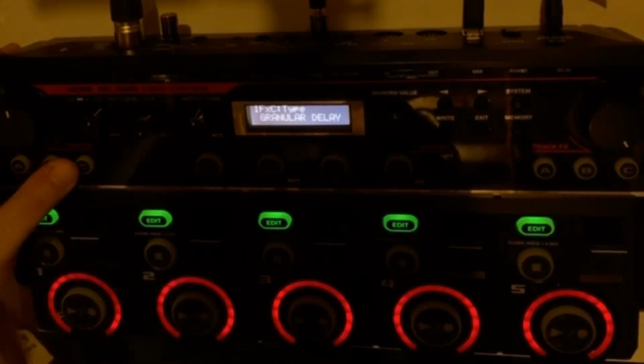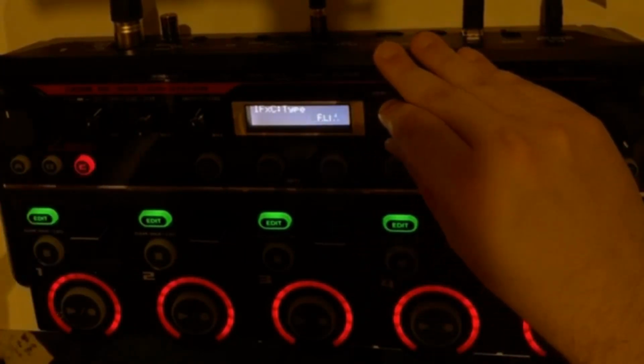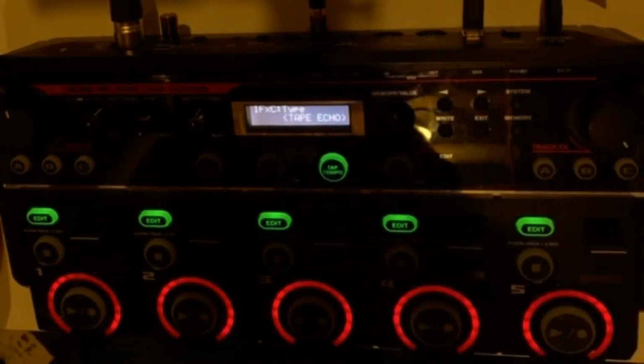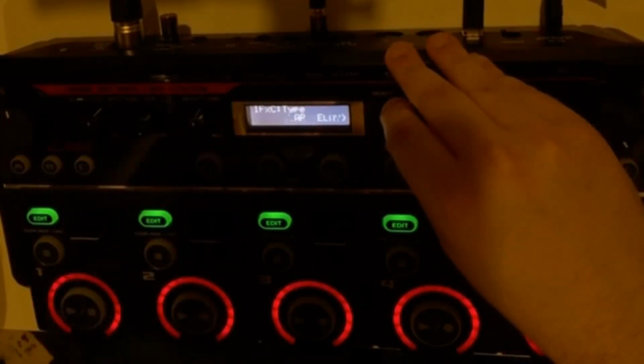Okay? So that means we're gonna do grand delay. You have to actually press it and move it down to roll. You could go up to tape echo, but look what happens. You now see two parentheses, not just one, but two.